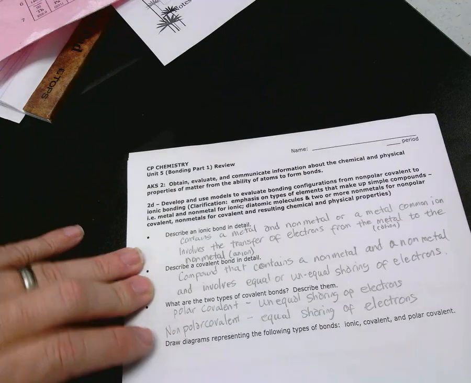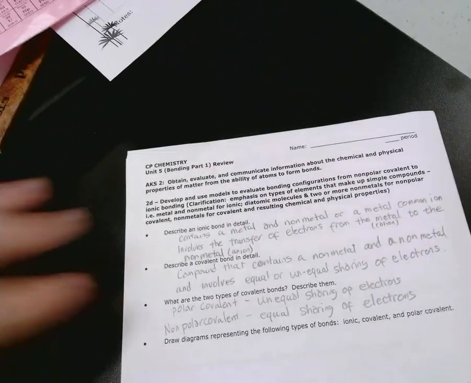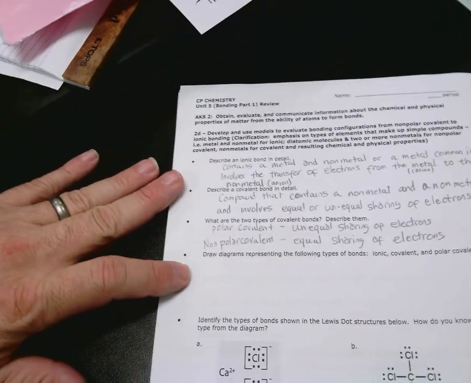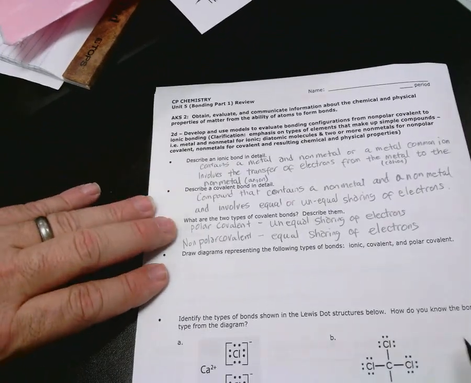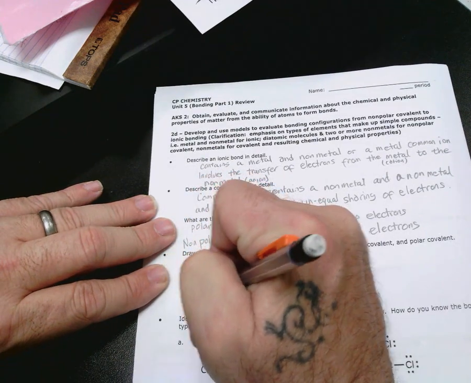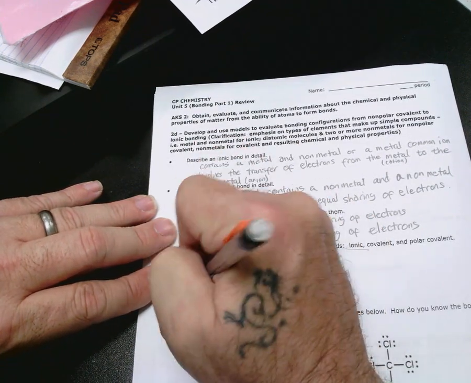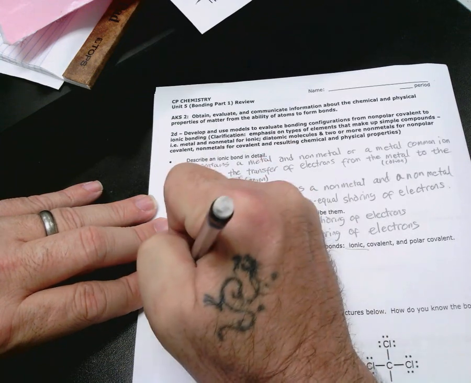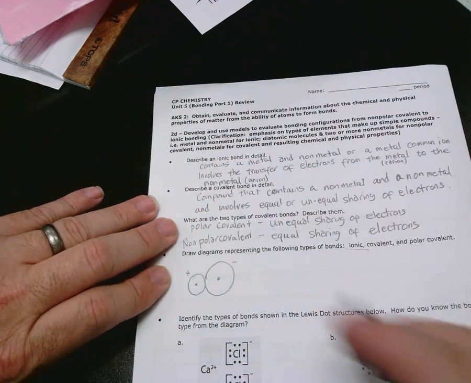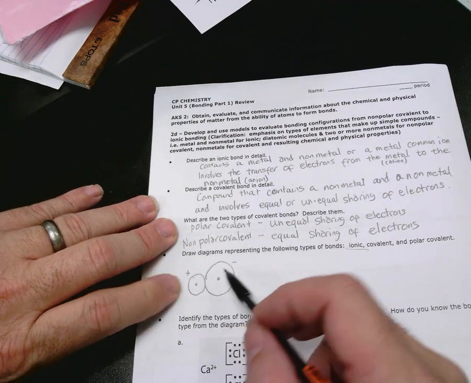So it says draw diagrams representing these bonds. This is easier if you're a visual learner. So ionic. I have two atoms. One is charged positively, one is charged negatively. They're not sharing electrons, even though they're touching each other.